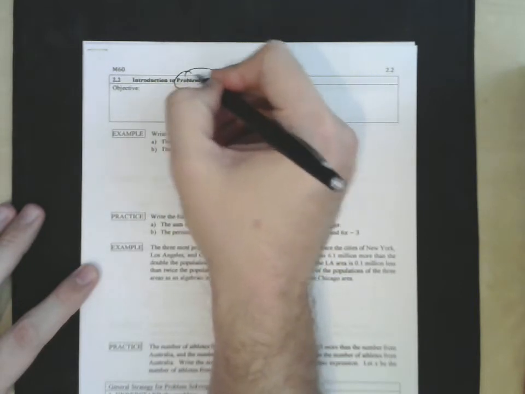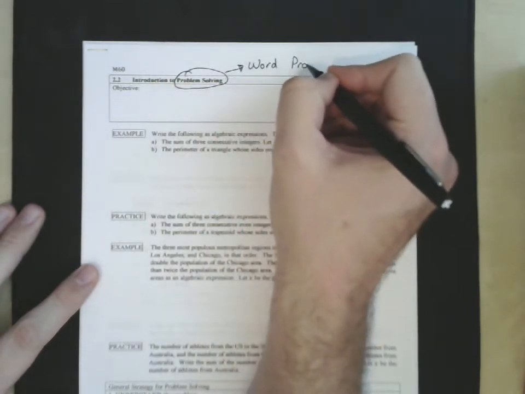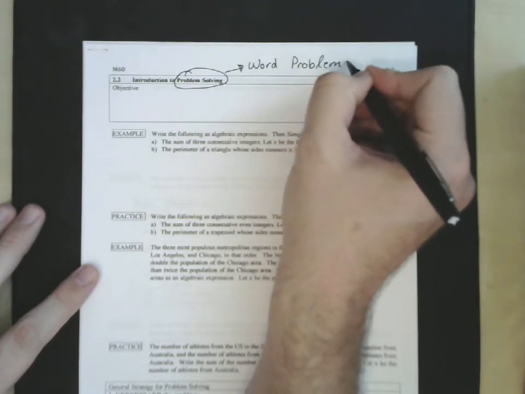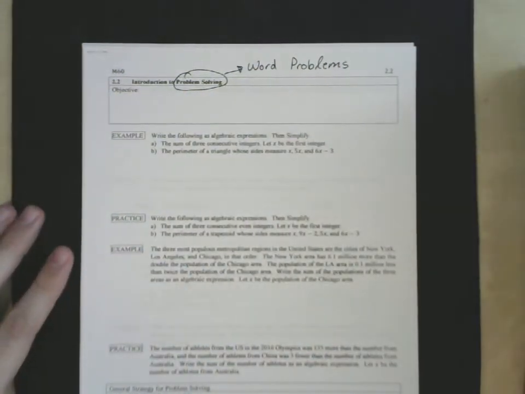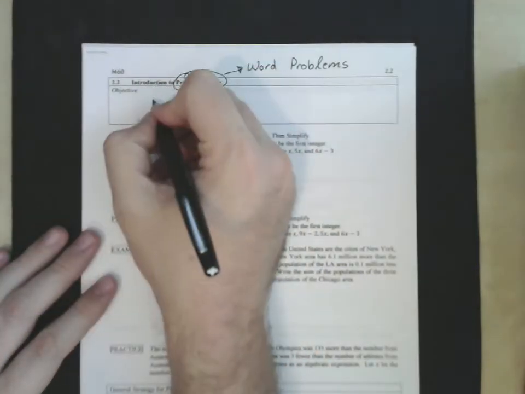Okay, 2.2, Introduction to Problem Solving. Now, with our book, whenever we talk about problem solving, what we really mean here is word problems. So if you ever see problem solving in the homework, in the practice, in the lectures, that means word problems. So we have two objectives.